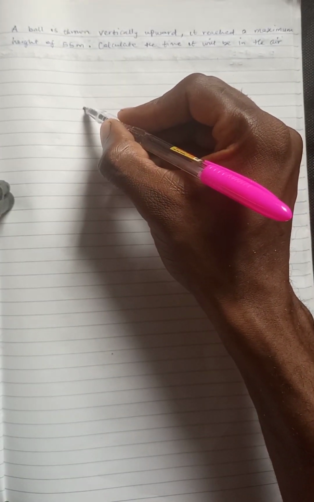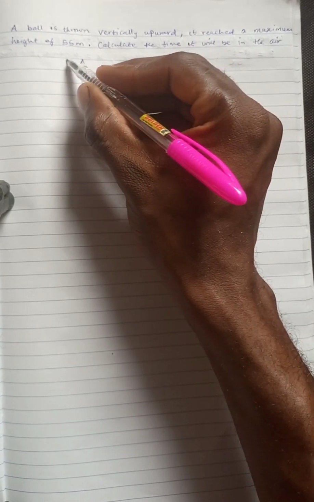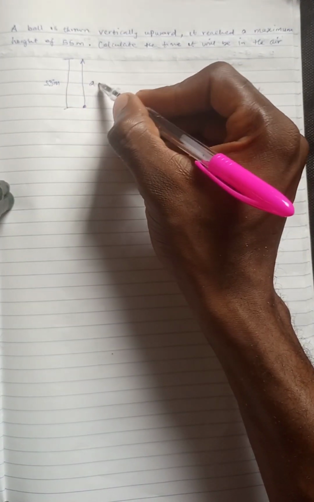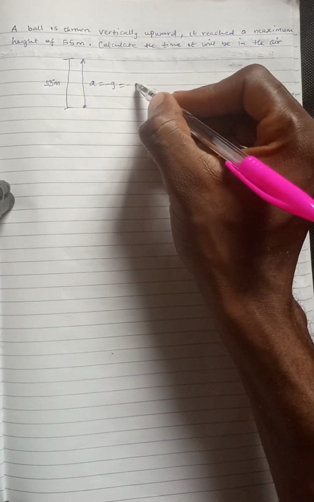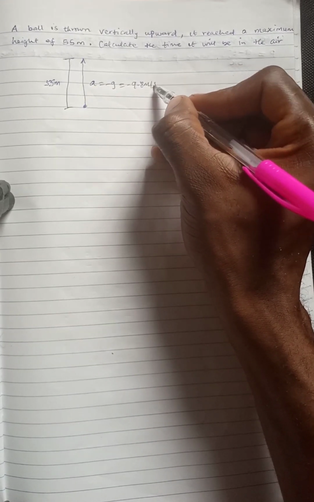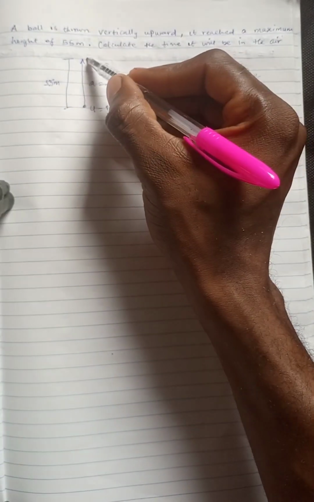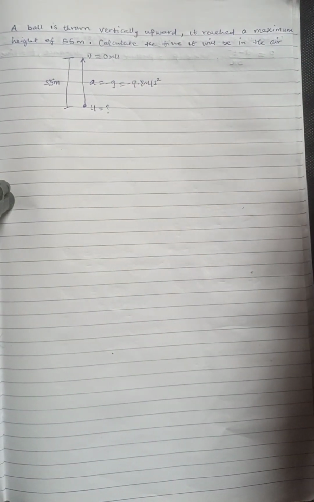Okay, so the first thing we do: a ball is thrown vertically upward. This is the ball. It was thrown vertically upward. It gets to a height of 55 meters. So we know that when something is thrown up, from my explanation in the previous video, our A is negative gravity, so A is minus 9.8 meters per second squared. Our final velocity at maximum height is 0.